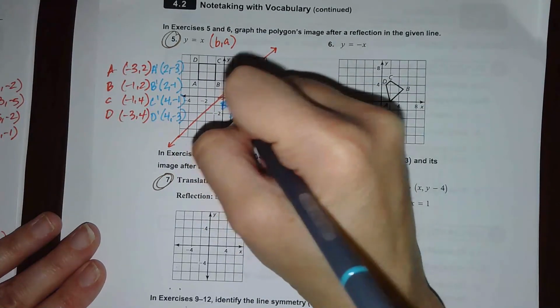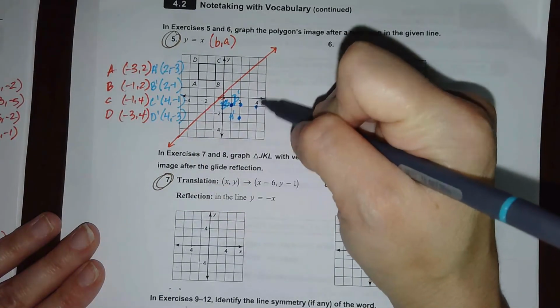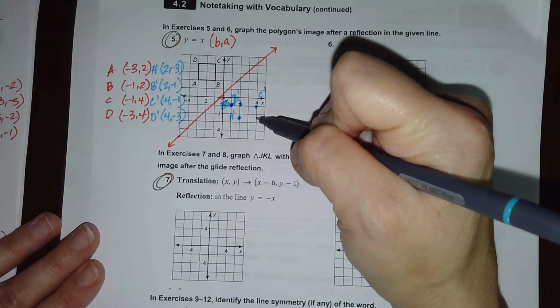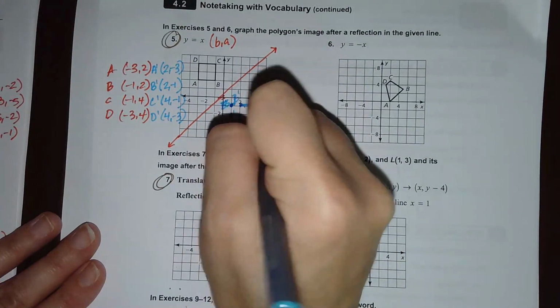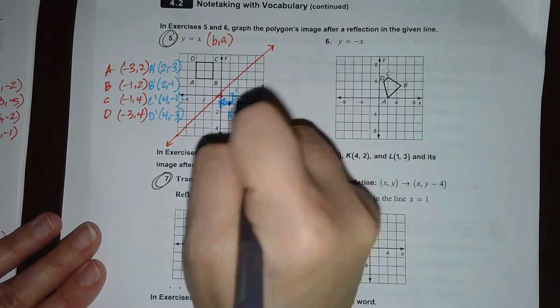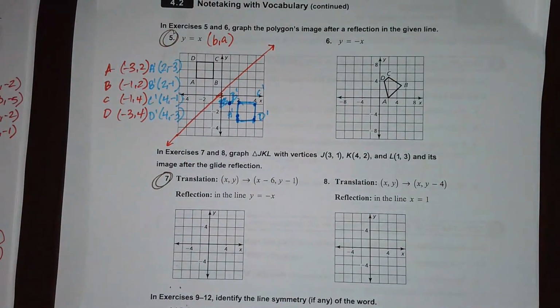Okay, and then C prime is 4, -1, and D prime is 4, -3. Goodness, I'm really messing this one up. This is why you should use pencil and not pen. All right, so anyway, I graphed it a little rough, but that's your reflection over that line.